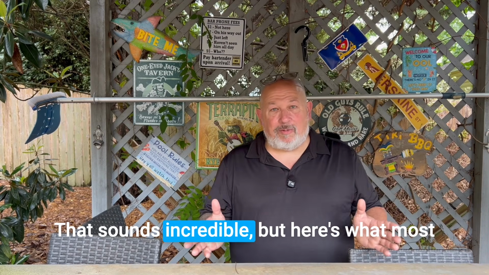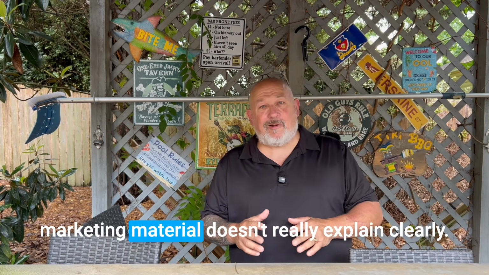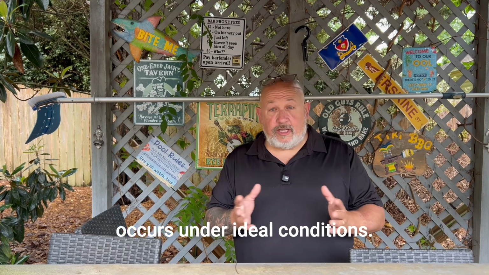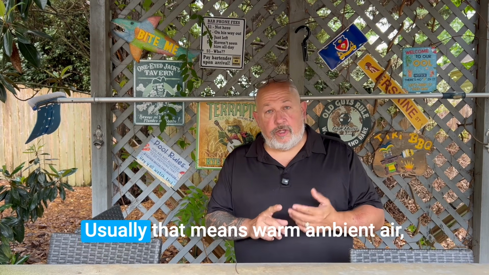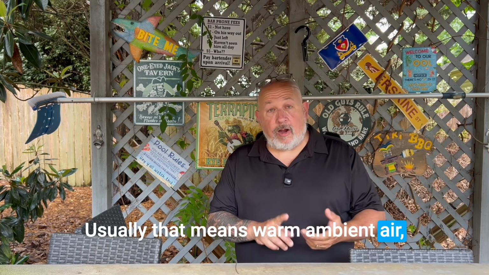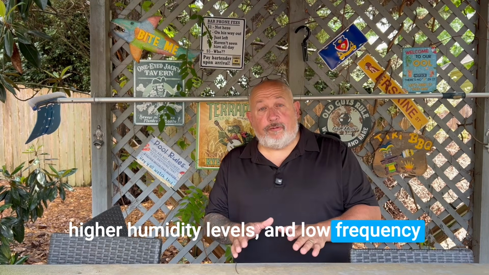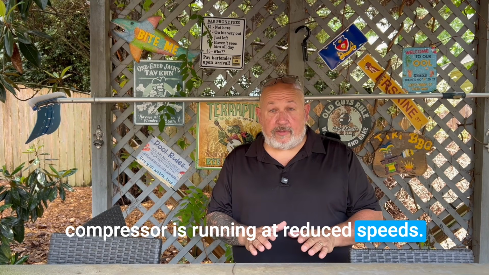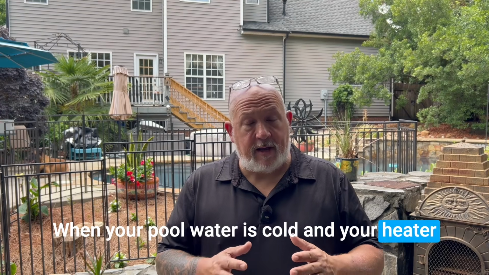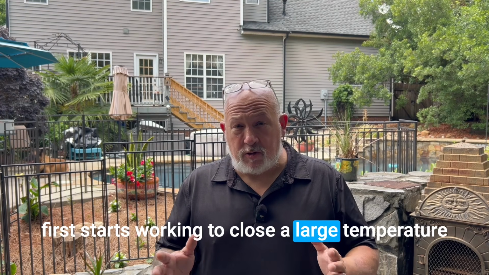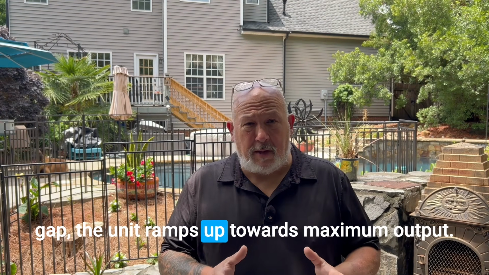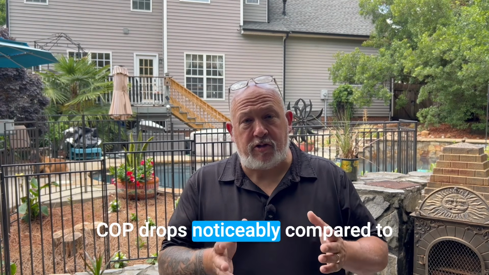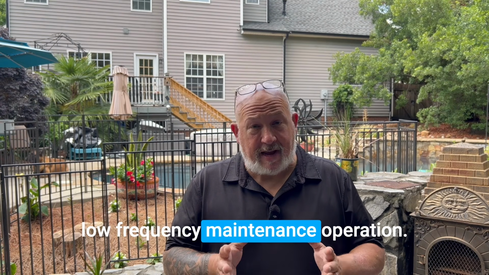That sounds incredible, but here's what most marketing material doesn't really explain clearly. That maximum COP only occurs under ideal conditions. Usually that means warm ambient air, higher humidity levels, and low frequency maintenance operation where the compressor is running at reduced speeds. When your pool water is cold and your heater first starts working to close a large temperature gap, the unit ramps up towards maximum output. At higher compressor speeds, the COP drops noticeably compared to low frequency maintenance operation.